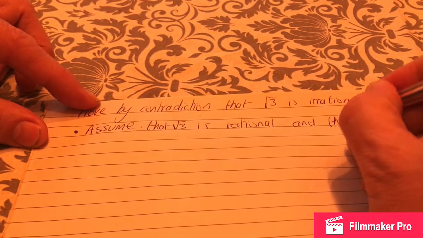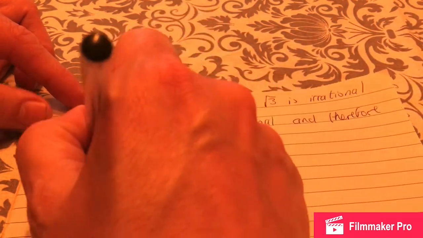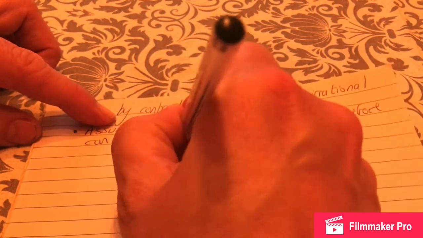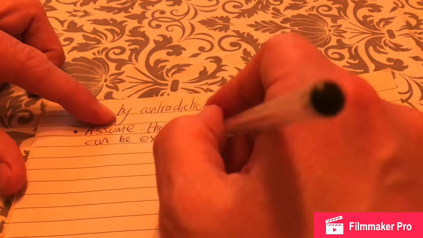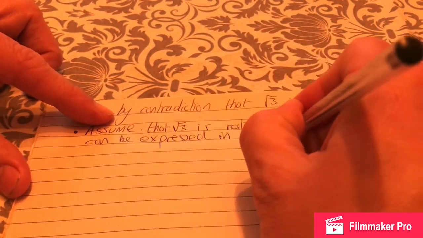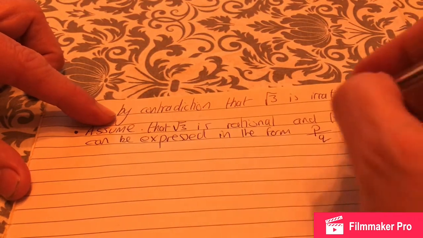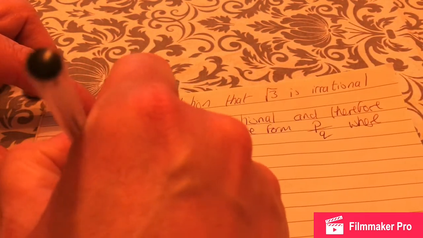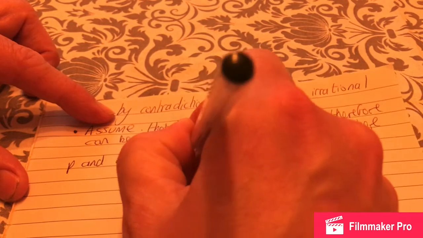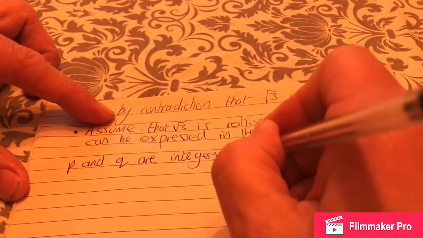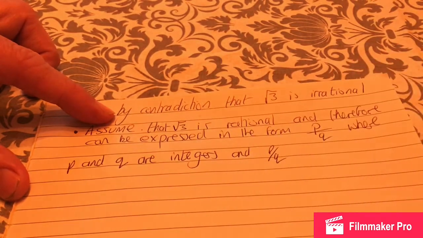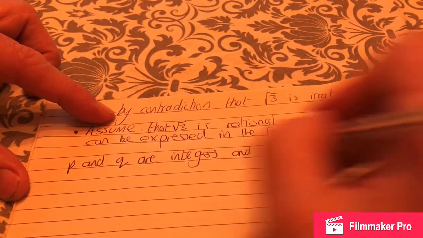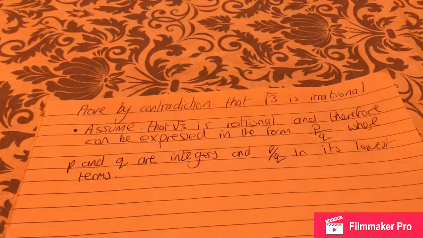And therefore it can be expressed in the form, go for P over Q, doesn't really matter what the letters are, where P and Q are integers and P over Q is a fraction in its lowest terms. What I mean by that is just a fraction that can't be simplified.